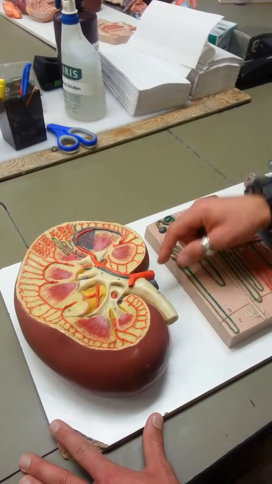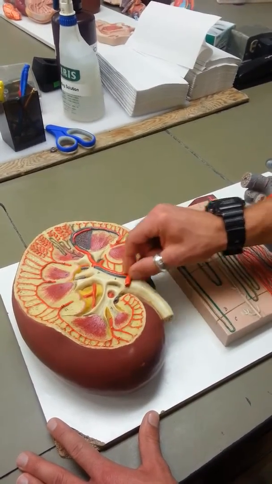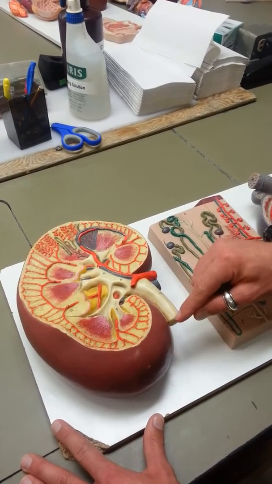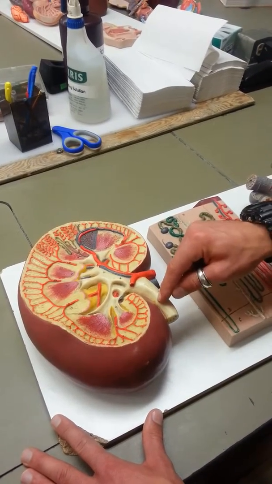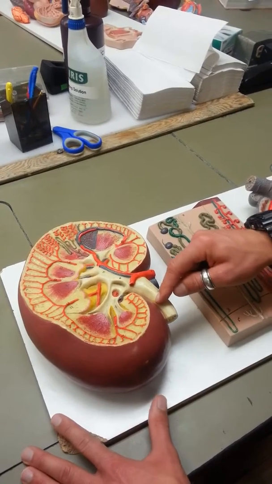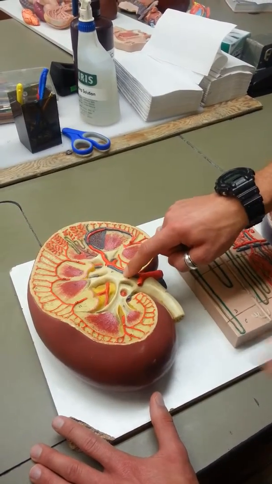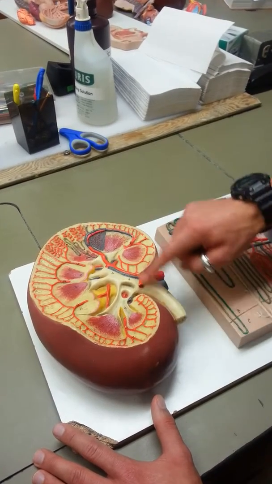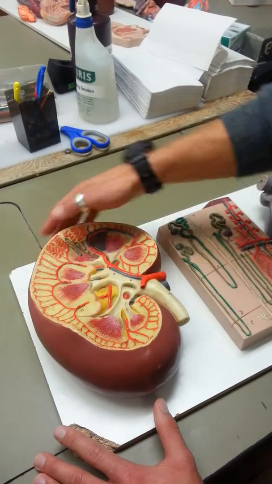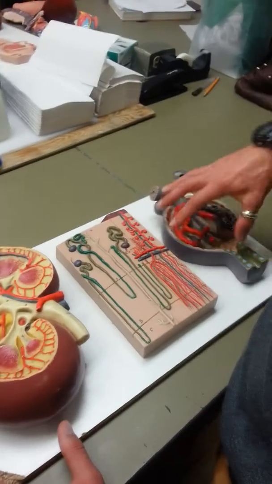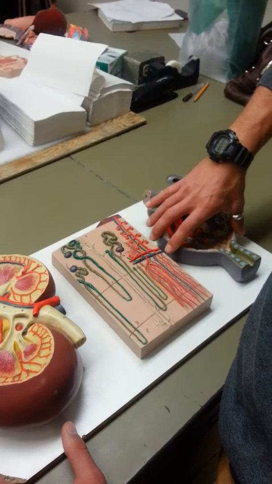And then you have these, which are your renal artery and renal vein. This is your ureter, and this is pelvis. Show her where the renal pelvis is. This whole little area right in here. Renal pelvis. And then this is the renal capsule. This is the renal capsule.